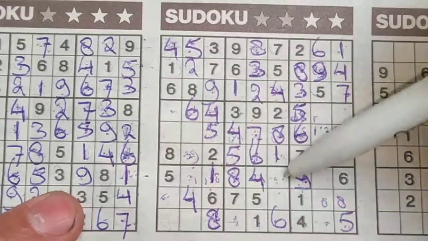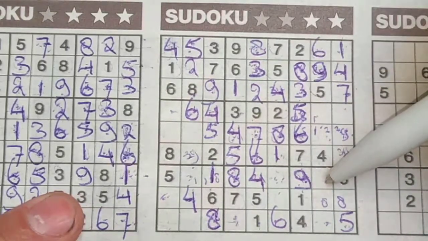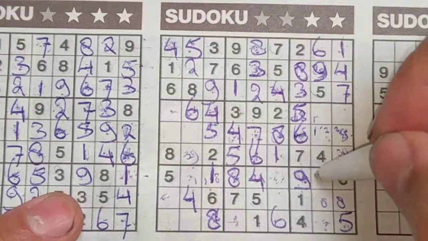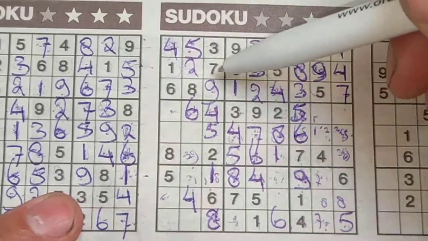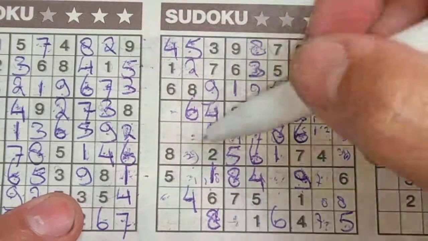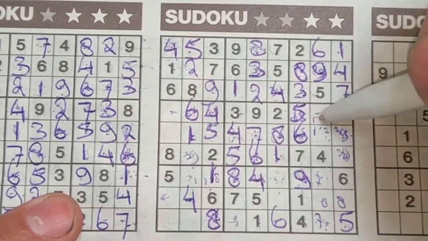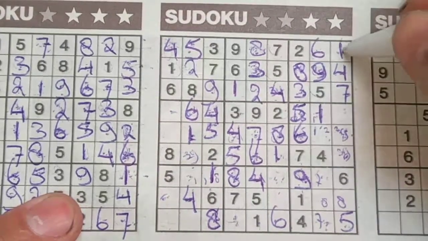2 we have. No, 7 we have. 7 should be here. These two numbers. Okay. 1, 1. That means one place left for the 1 should be here. That means this one. I can place the 1. We have a 1 there.